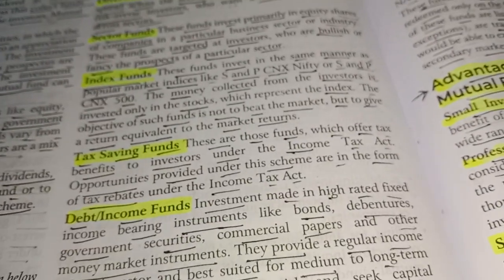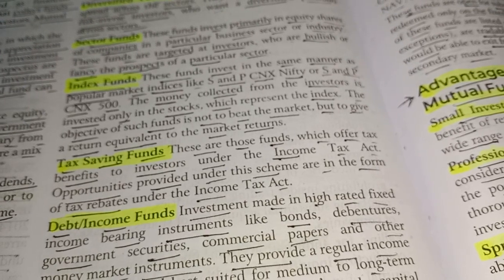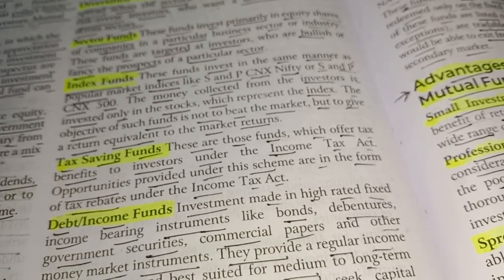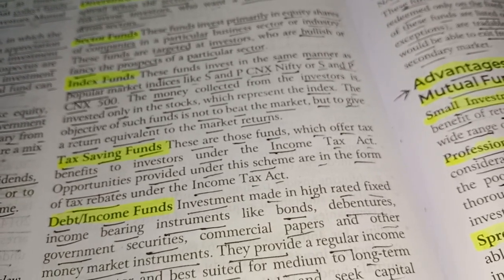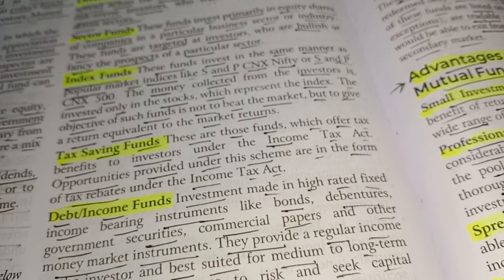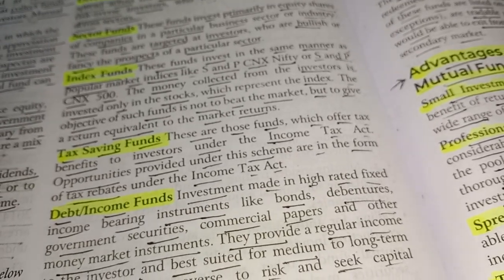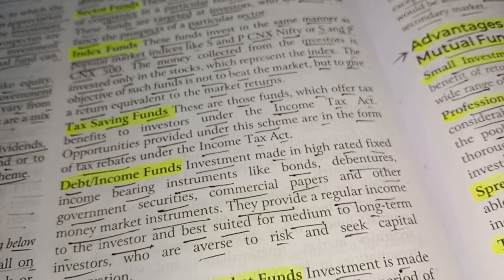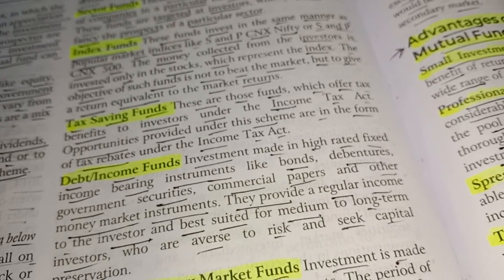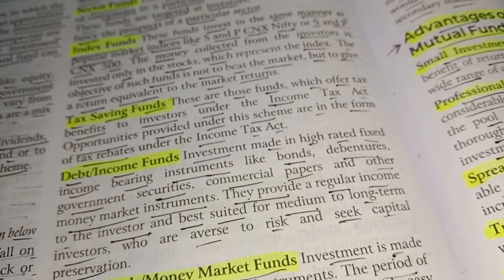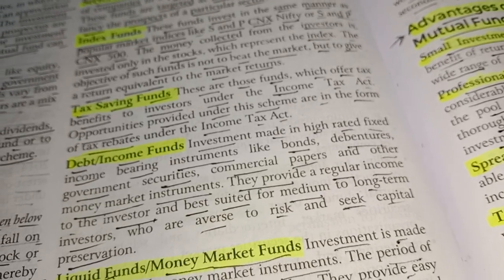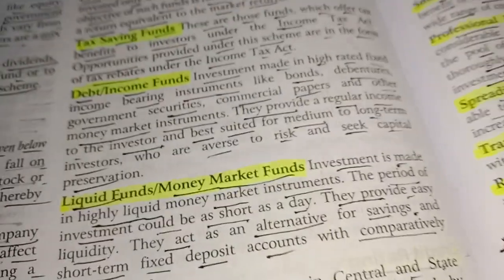Debt income funds. Investment is made in high rated fixed income bearing instruments like bonds, debentures, government securities, commercial papers, and other money market instruments. They provide a regular income to the investors and are best suited for medium to long term investors who are averse to risk and seek capital preservation.